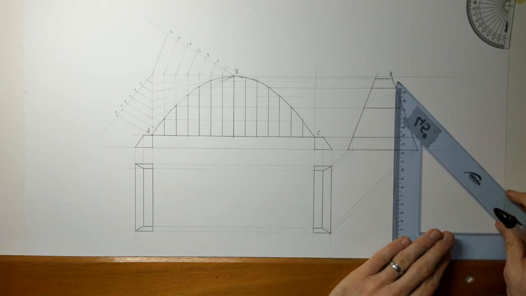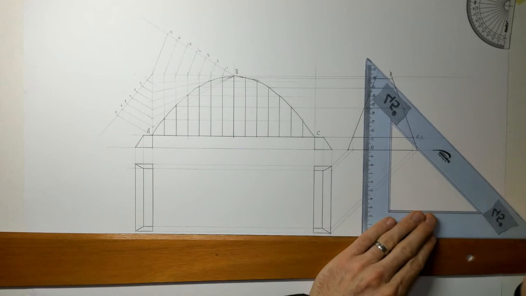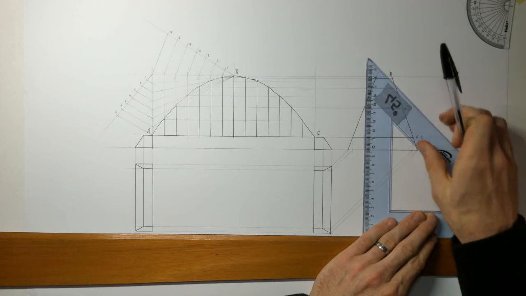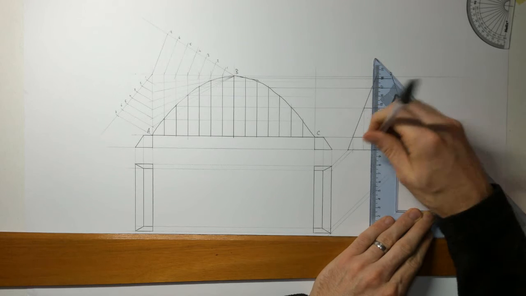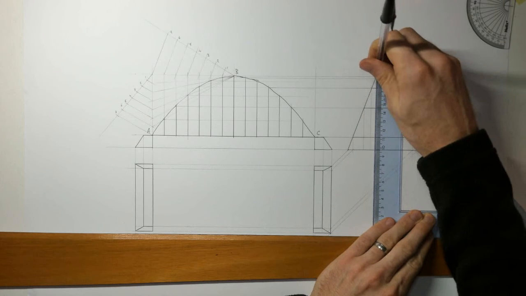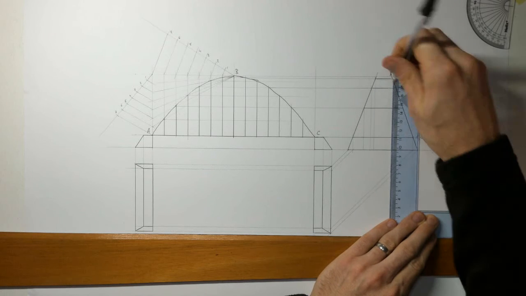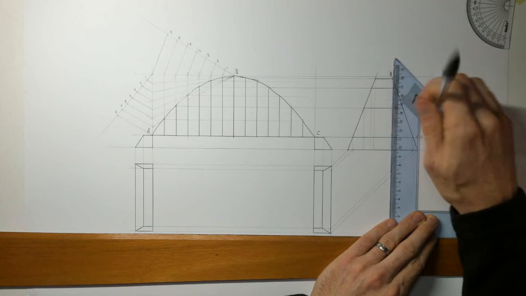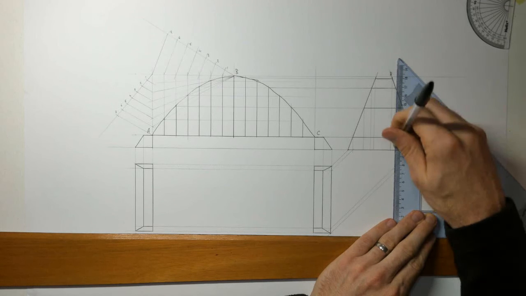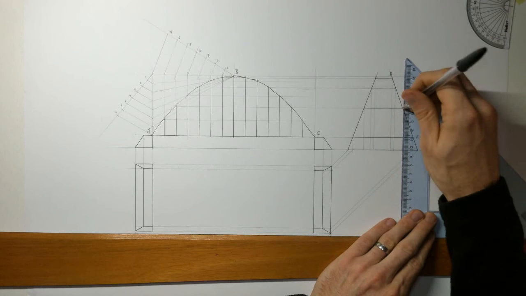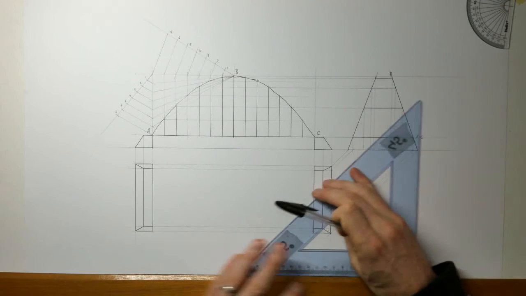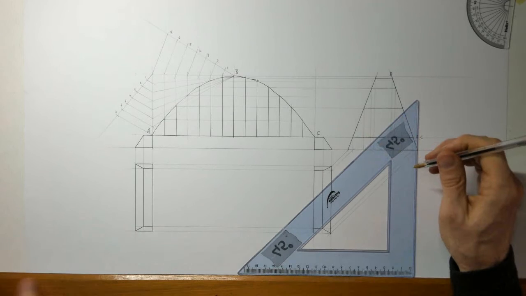Project down their width, first of all, their depth. Back at 45 degrees.